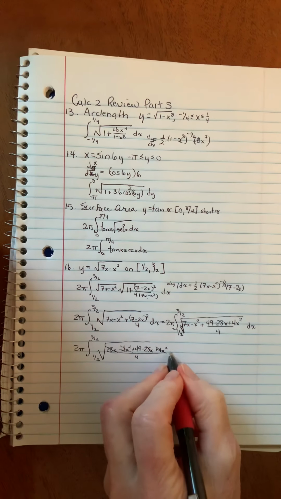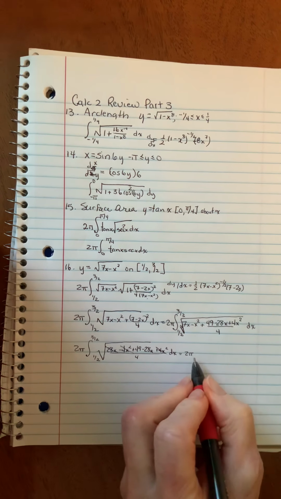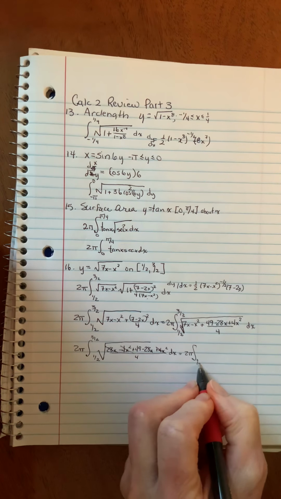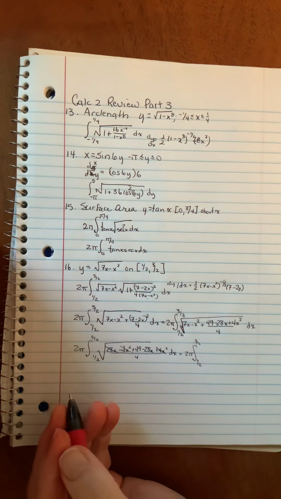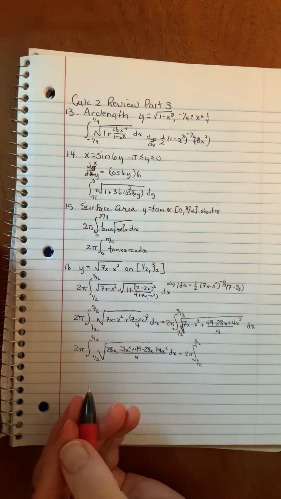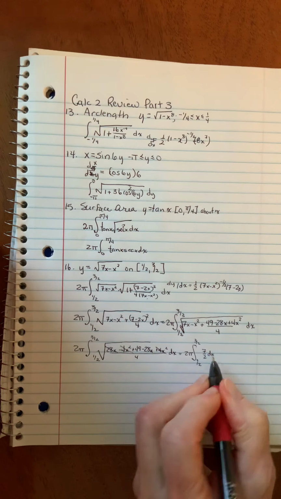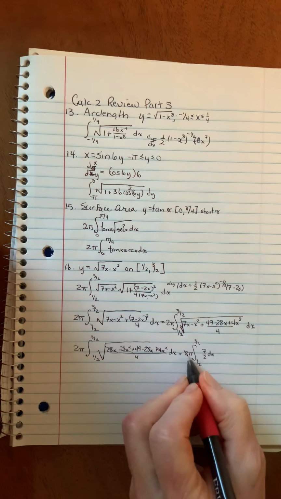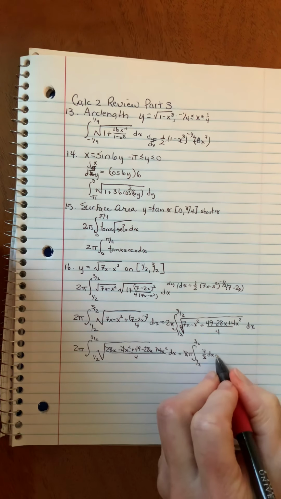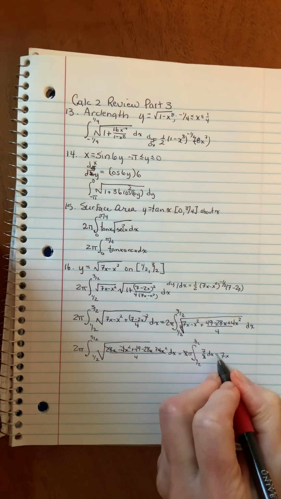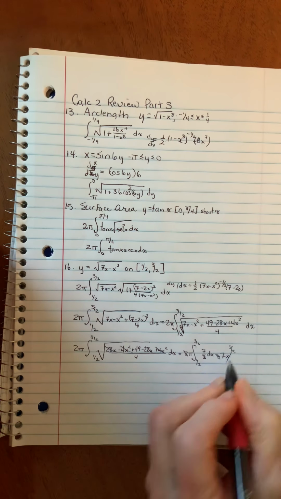So we end up with, forgot the dx, 2 pi times the integral from 1/2 to 3/2. We've got 49 over 4. The square root of 49 over 4 is 7/2. So I've got to integrate 7/2. Let's see, I can even do that. 7 becomes 7x, I've got a pi there, and go from 1/2 to 3/2.